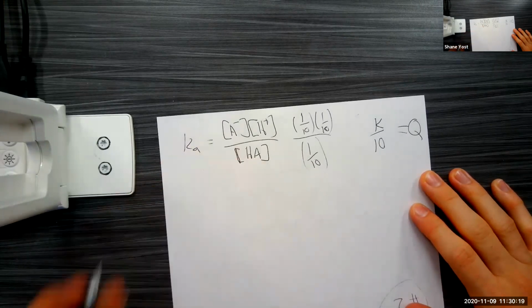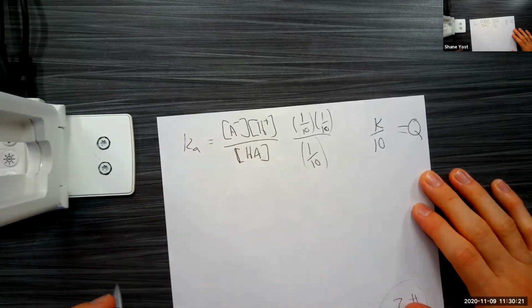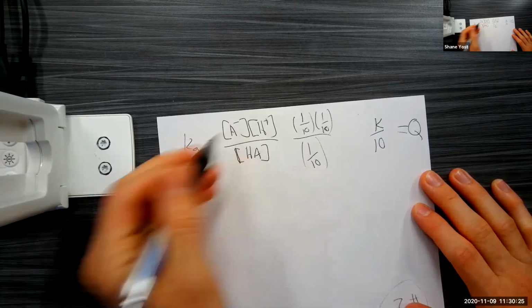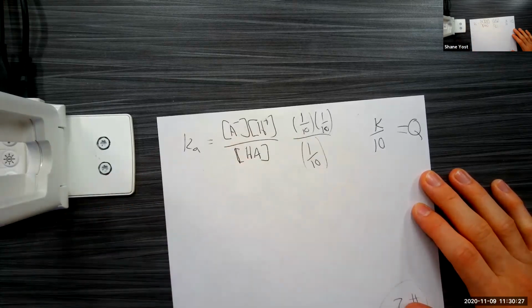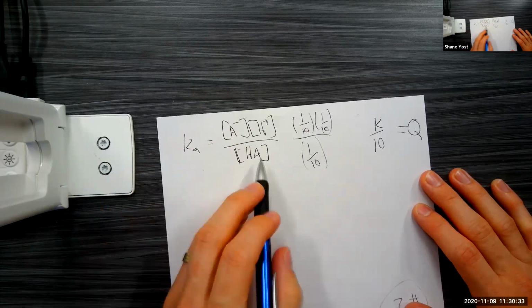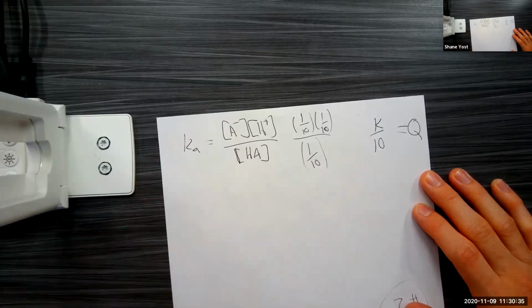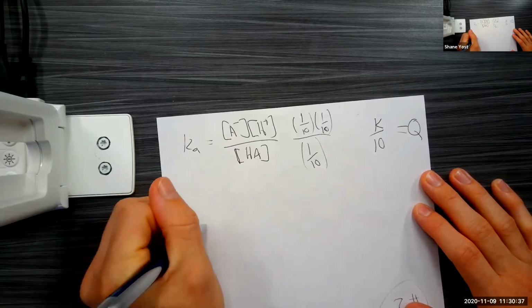If you're diluting something, it's going to depend on how many aqueous species you have in products versus reactants as to how it will be impacted. If I have an equal number of aqueous species on the reactant and product sides, then nothing changes. The same thing with gases.